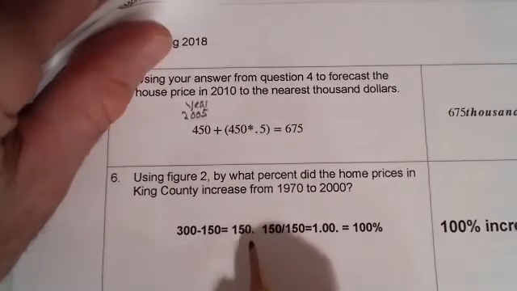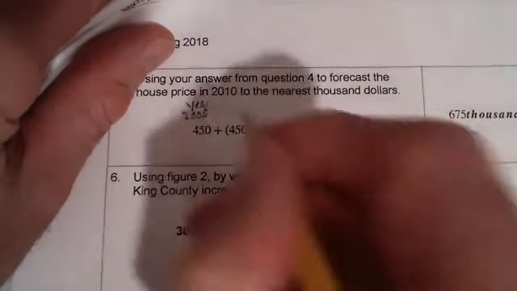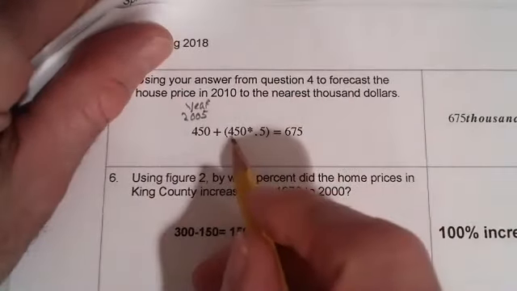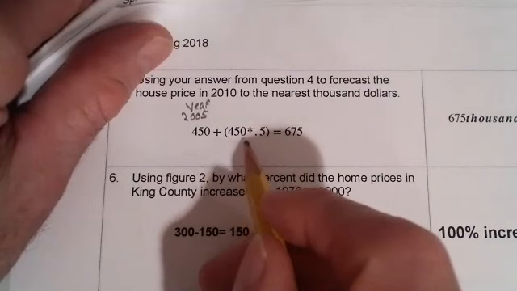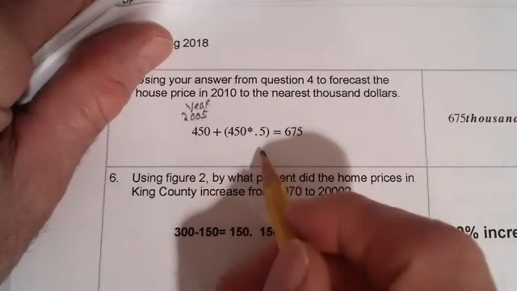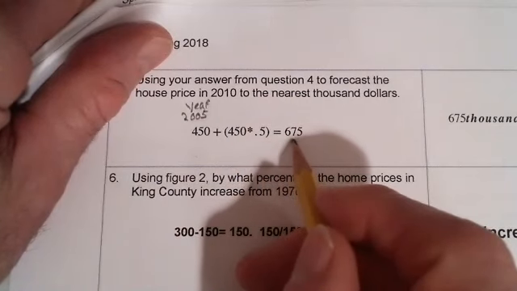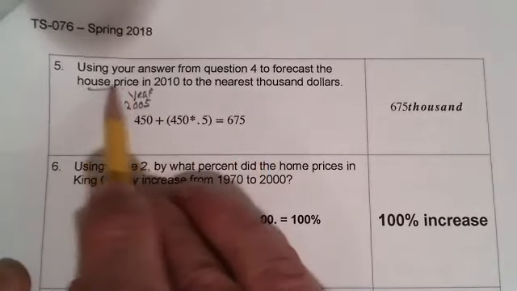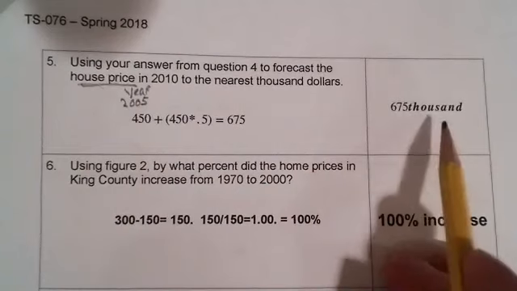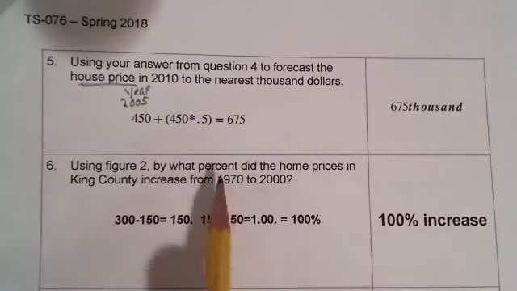They want to know what it is going to be in the year 2010. If I take $450,000 houses times 50%, that gives me $675,000. They want to know the price here, not the percent change. It would be $675,000.